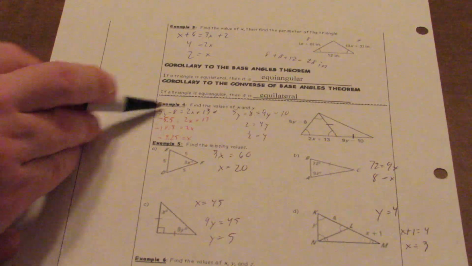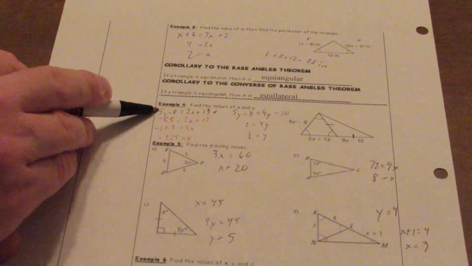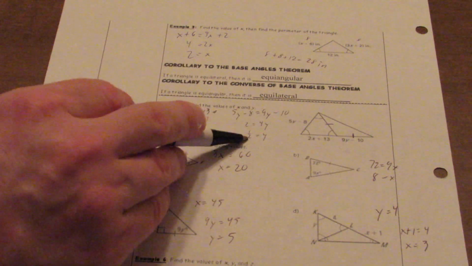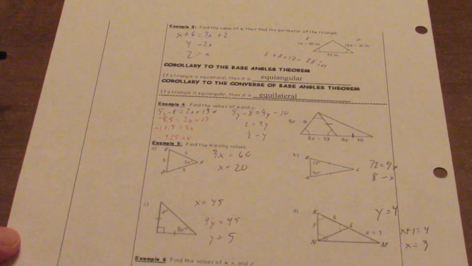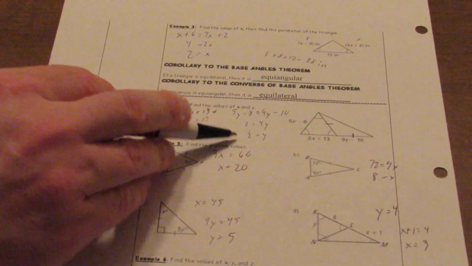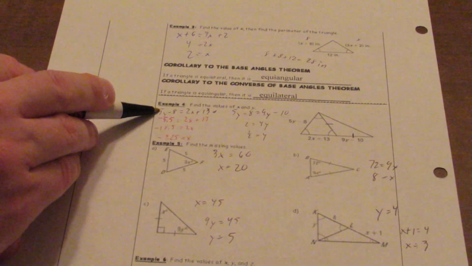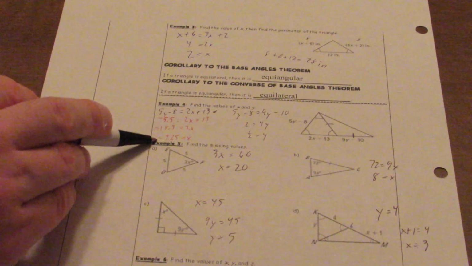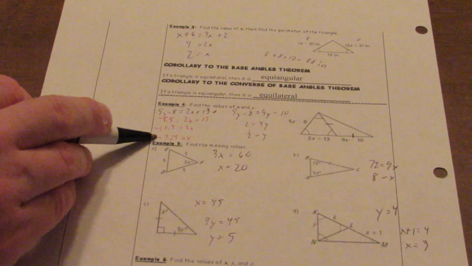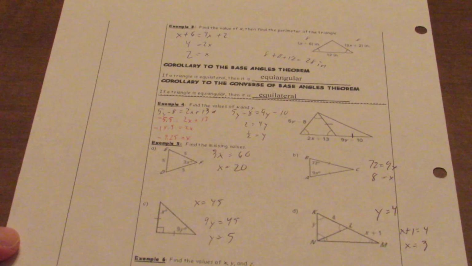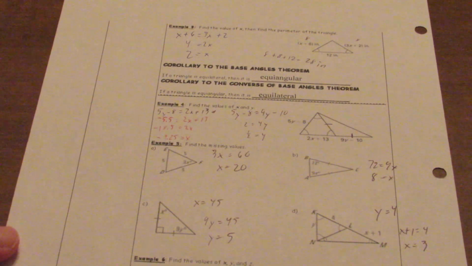So I set these equal. I set these equal. I solve this one first because I can solve for y. 5y minus 8 equals 9y minus 10. Solve, get y is a half. So plug in a half for y over here. Solve for x, and I get x is negative 9.25, which is kind of weird, but that's our answer.